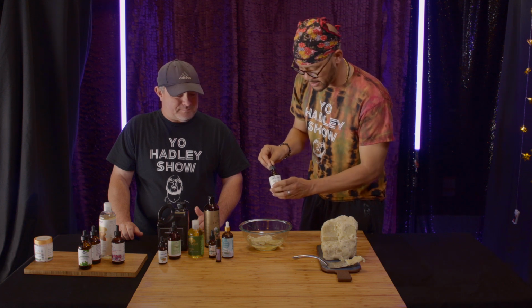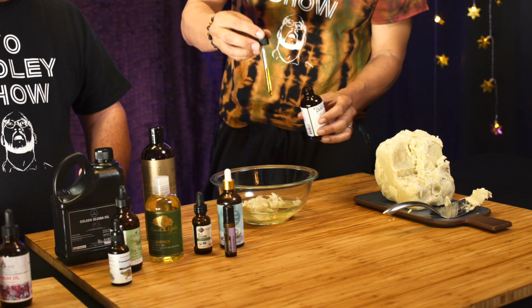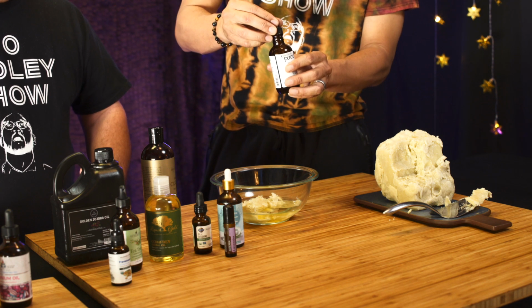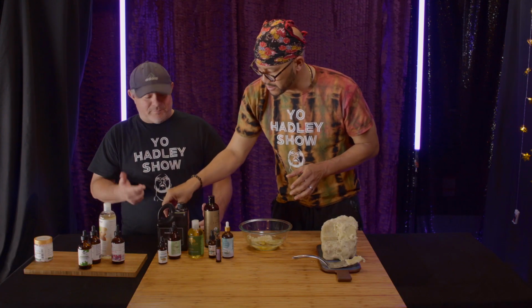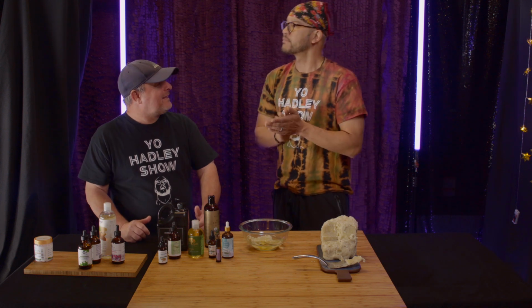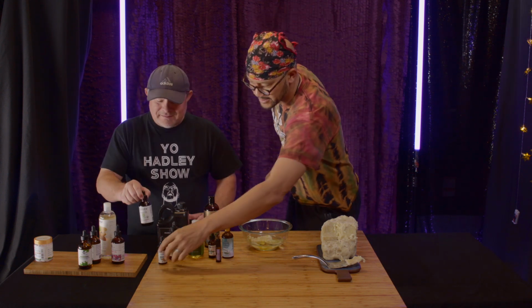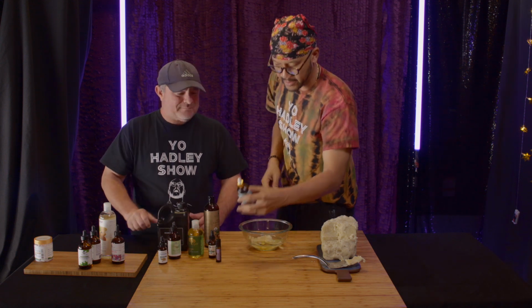I got some vitamin E here. I'm just gonna, this equals like 20 drops. We going 40. I remember my grandma always used to put vitamin E on my bug bites, and it helped it. That's what's up. Yeah, it helps it go away. Old grandma remedies. Yep. They never go away.